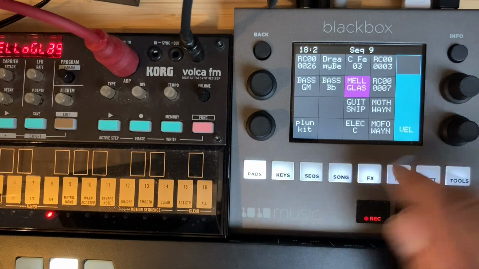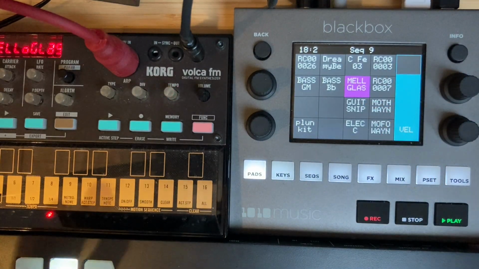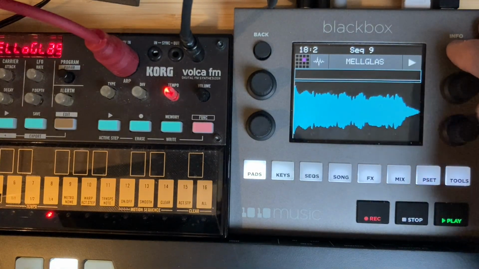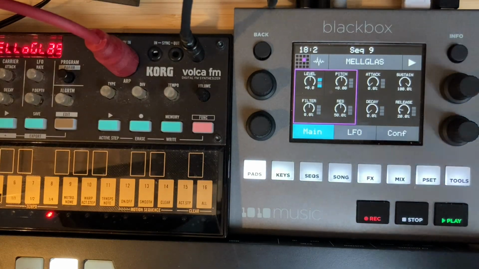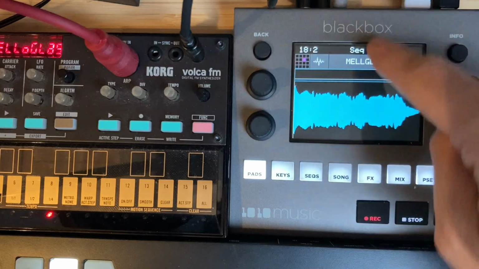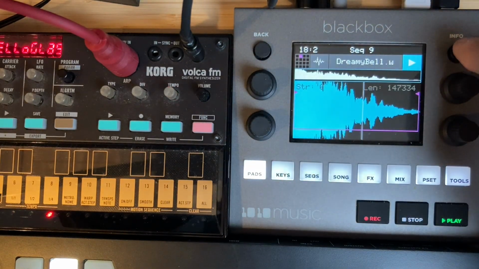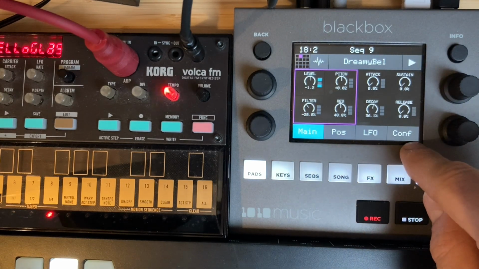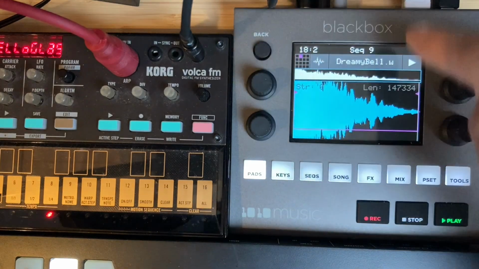Okay, now we have on our pads the Mellow Glass multi-sample, and I can go into it. And there's a number of things that are different in a multi-sample versus a normal sample. So if I look at the menu here, I only see these three options. If I go to another pad, which is just a single sample, it has a position, LFO, and the config. It doesn't have that. So the position is gone. Let's just check.